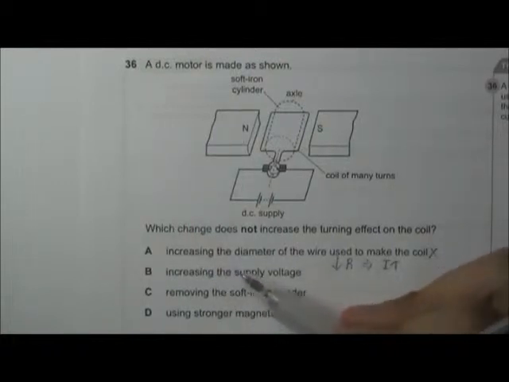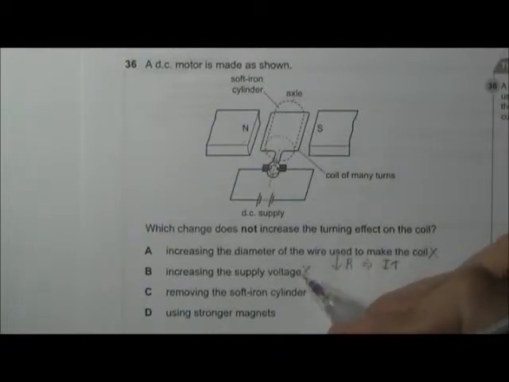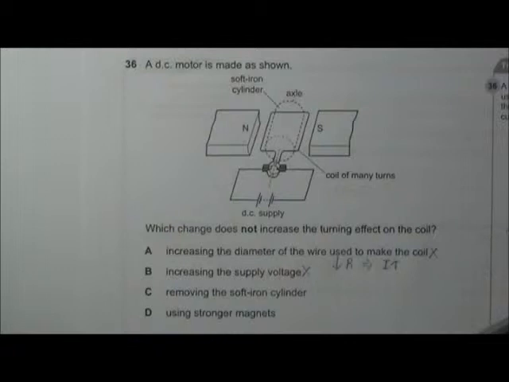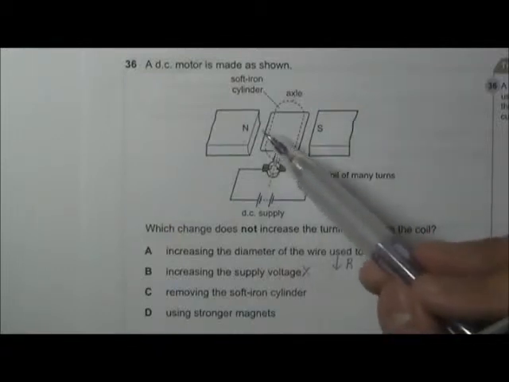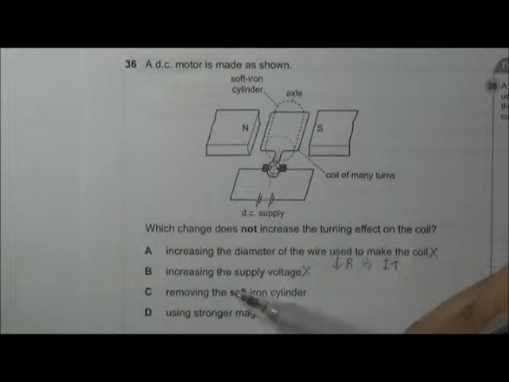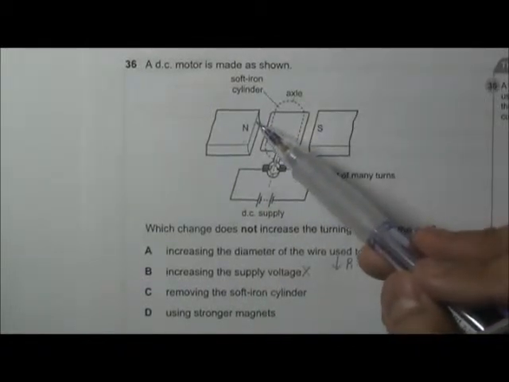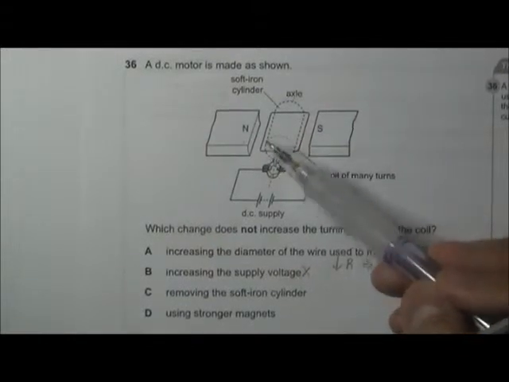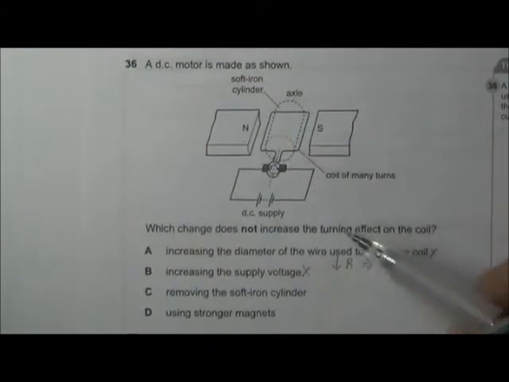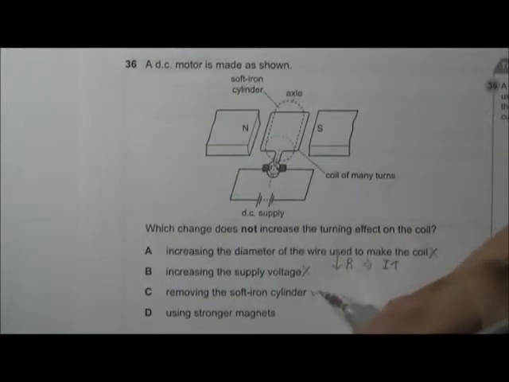Okay, B, increasing the supply voltage, this will increase the current. So increasing the current will increase the turning effect as well. So this is not the answer. Okay, removing the soft iron cylinder. We have to bear in mind that the soft iron cylinder is used to concentrate the magnetic field lines across the magnet. So if you were to remove it, the magnetic field strength that the wire is experiencing will be lesser. So this will bring about a decrease in the turning effect. So option C is the answer.